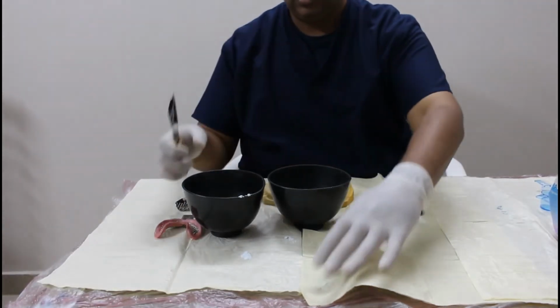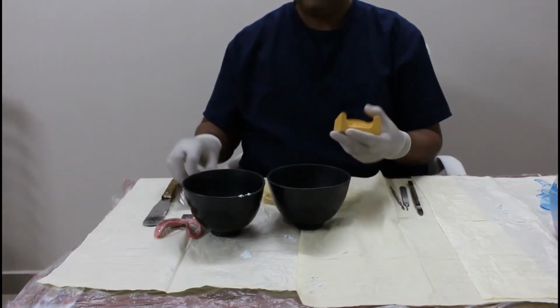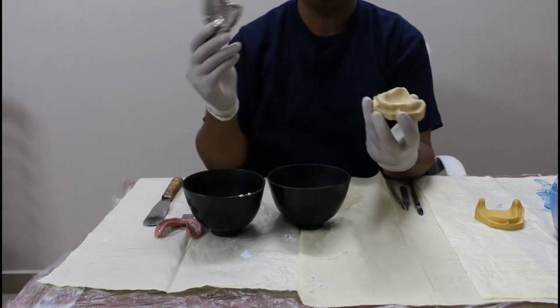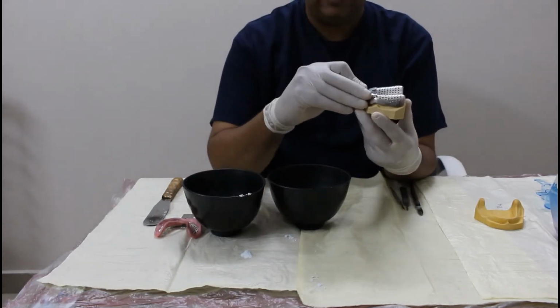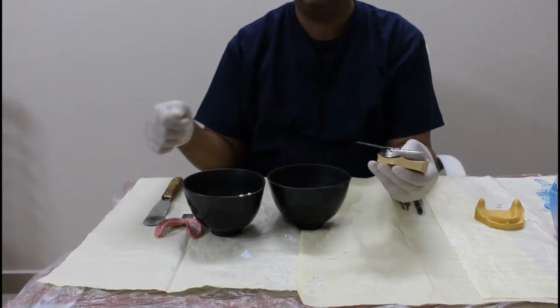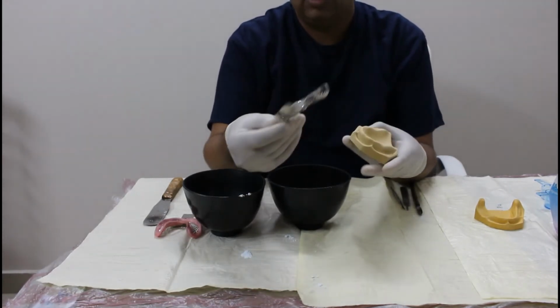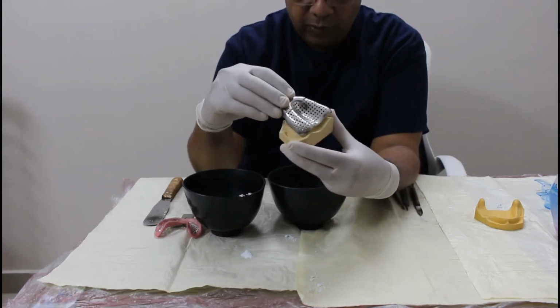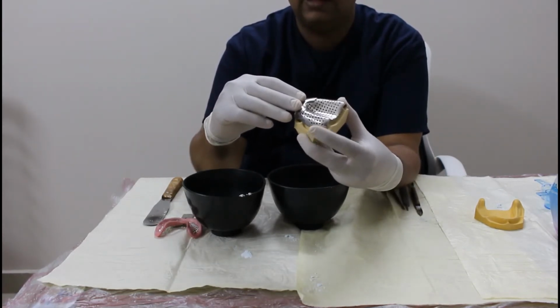We have a spatula. Before we start mixing, you should know which cast you are going to take. Your cast and tray should be ready, because I don't want you all to mix and then search for the cast and search for the tray. If things are ready, practice how to place it. You're going to place it like this and then you're going to press it like this.